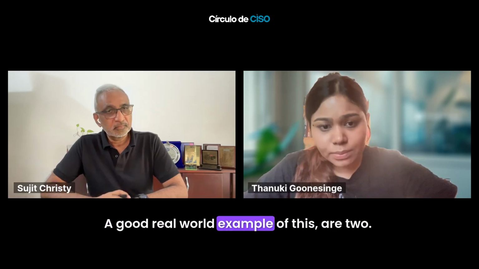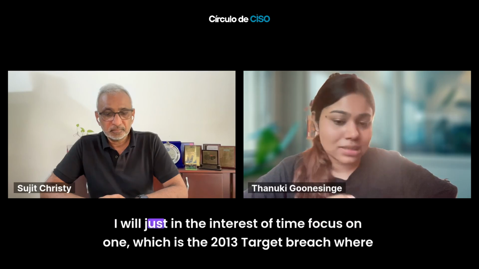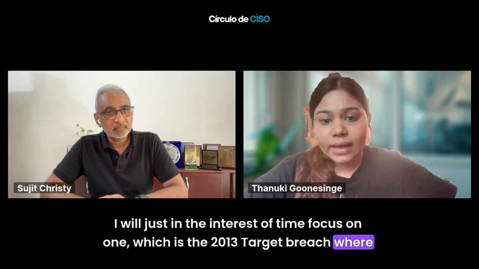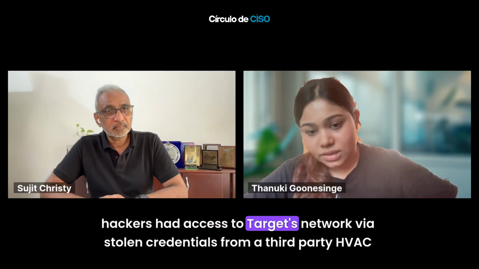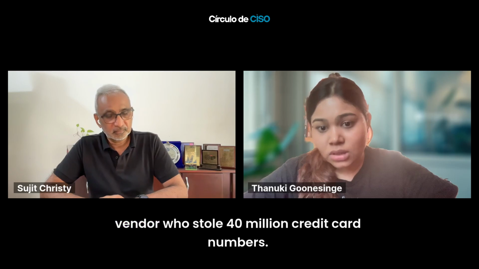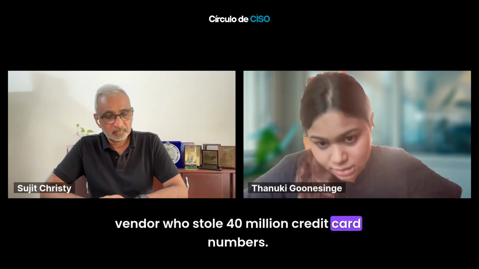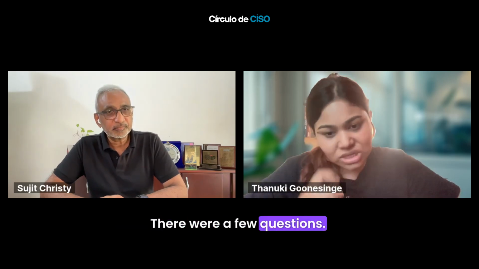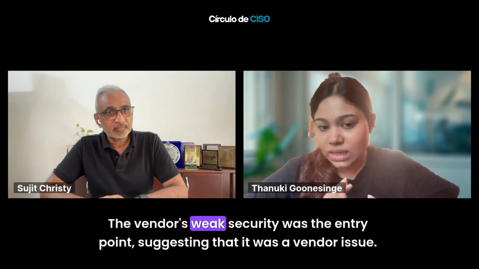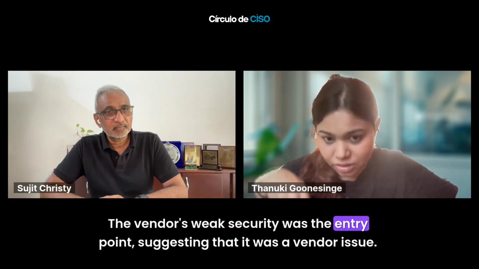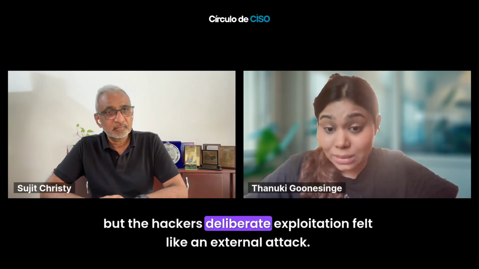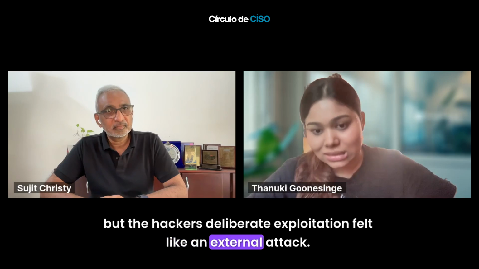A good real world example of this, there are two. I will just, in the interest of time, focus on one, which is the 2013 Target breach, where hackers accessed Target's network via stolen credentials from a third-party HVAC vendor and stole 40 million credit card numbers. There are a few questions. Is this a third party vendor issue or is it an external attack? The vendor's weak security was the entry point, suggesting that it was a vendor issue, but the hacker's deliberate exploitation felt like an external attack.